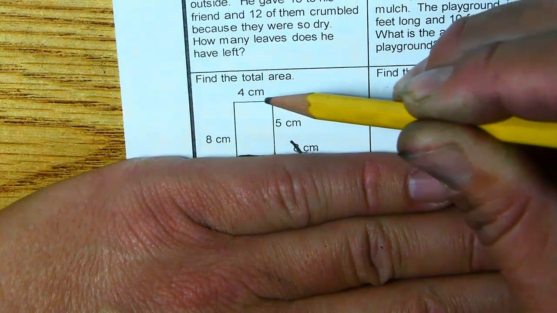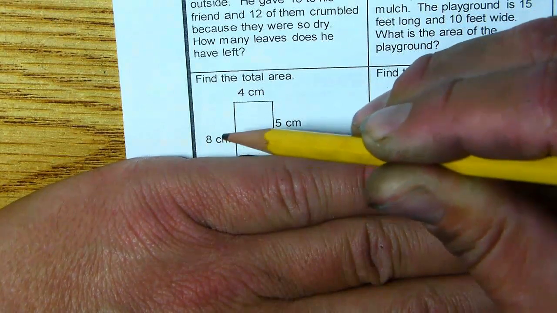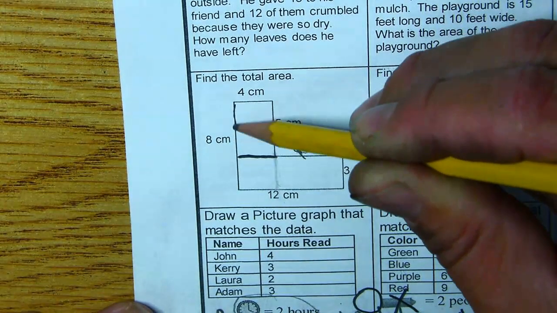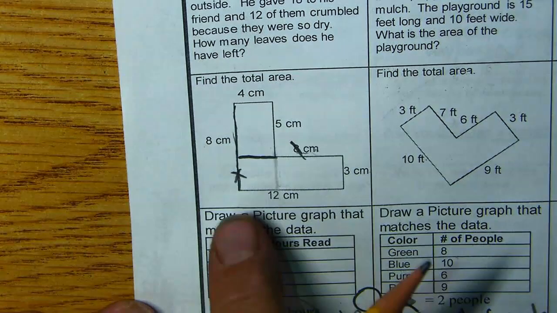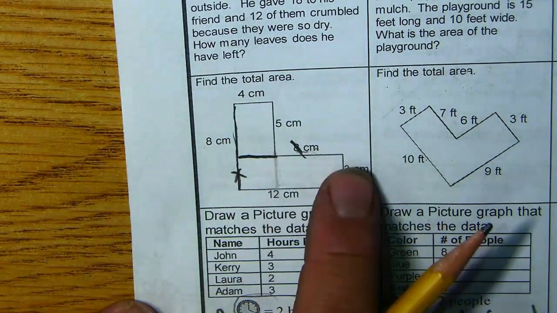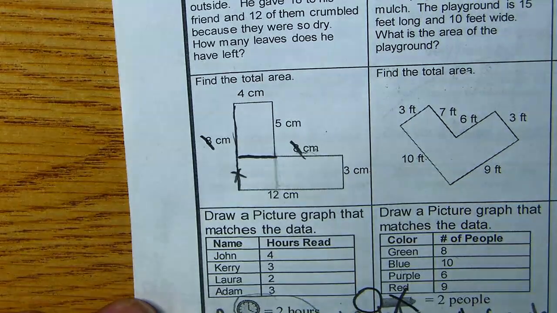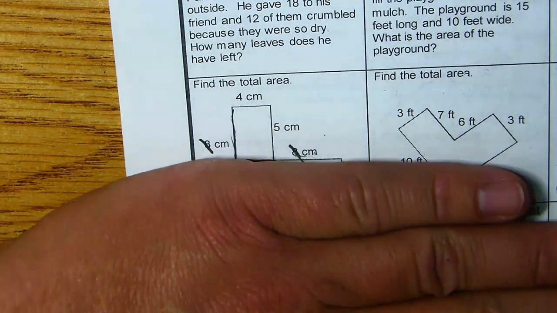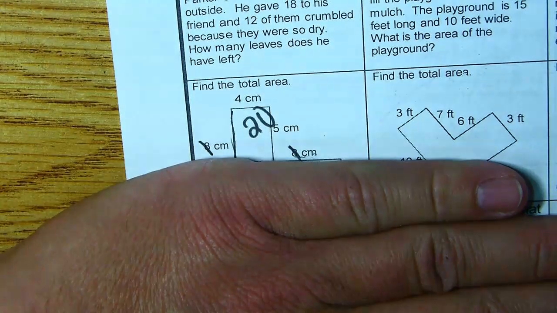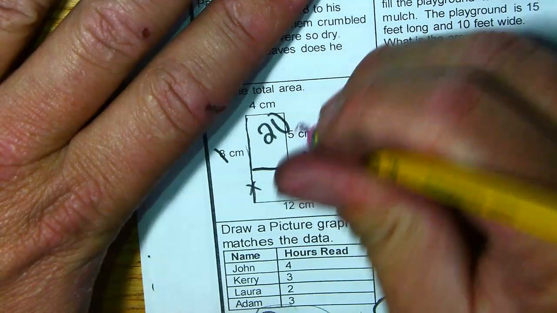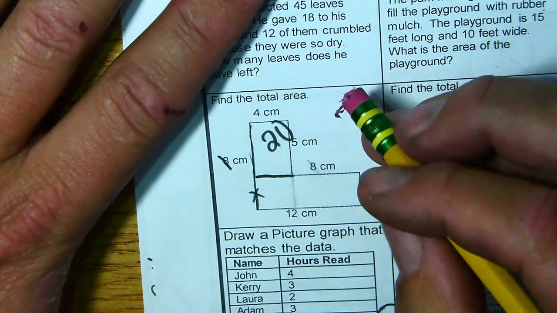The 5 looks like that line. The 4 looks like this line. What is this 8, though? Oh, it looks like the 8 includes this entire line. We do not want that part, though, because that's a part of our other rectangle. So we do not want the 8. We want the 5 and the 4, which is 20. Okay? Come over to the other rectangle.